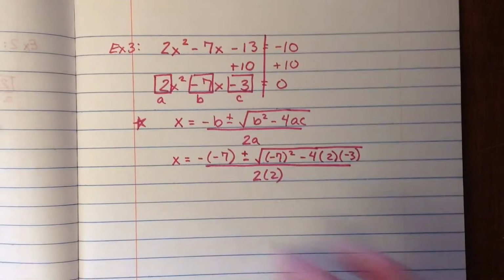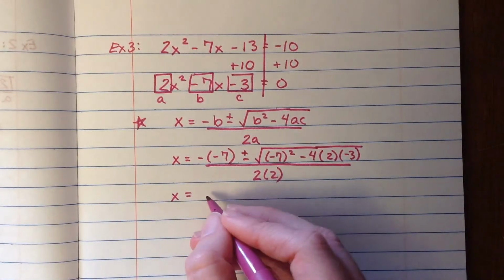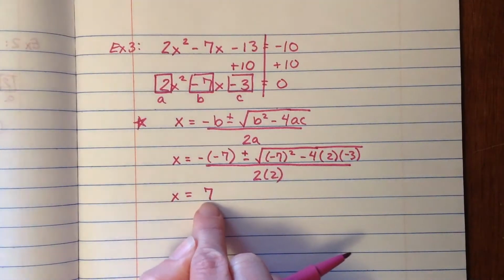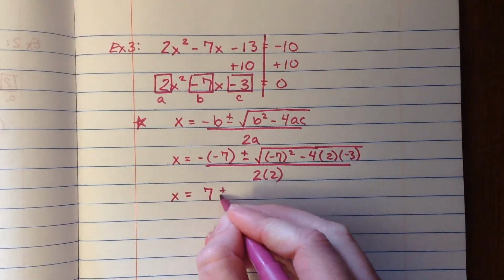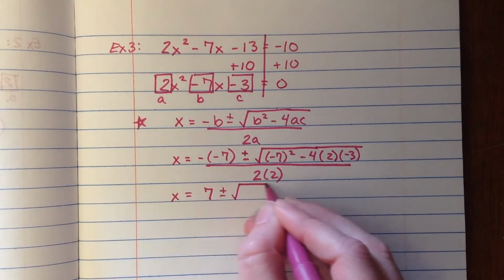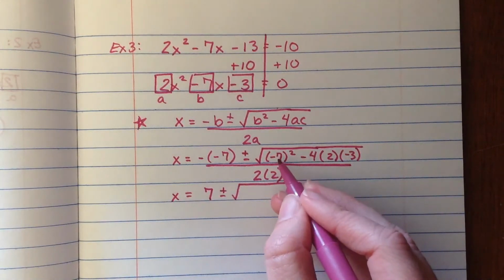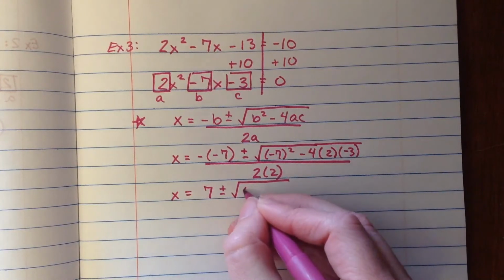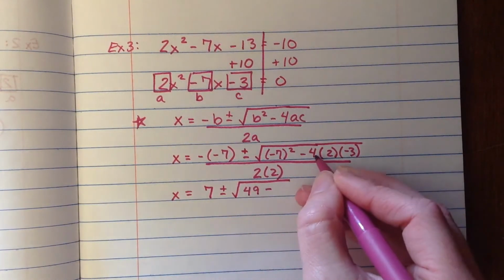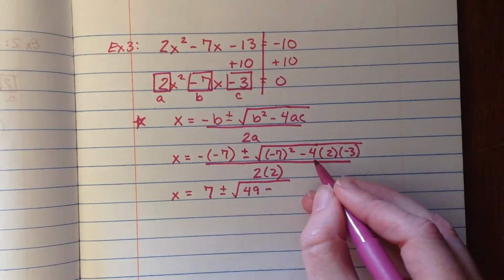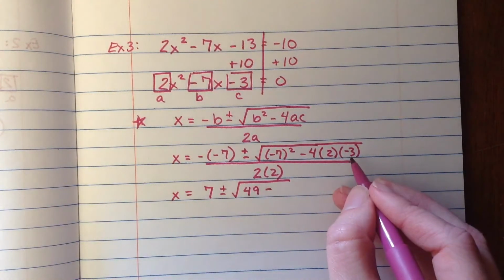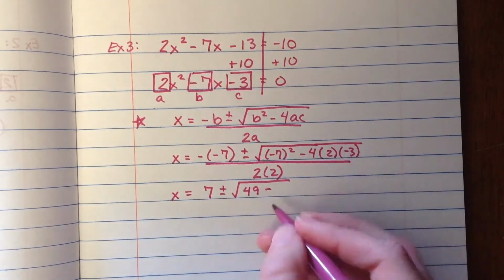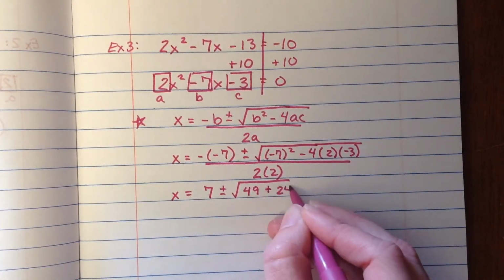Ready to start simplifying my numbers. So x is equal to -7 becomes +7. Remember, if that had been positive, your answer here can be a negative number. We just haven't done an example like that. Plus or minus the square root of, ready to simplify the inside. So I've got -7 squared, that's -7 times -7, which is 49, minus 4 times 2 times -3. Well, 4 times 2 is 8, times 3 would be 24, and it's a negative and a negative, so that actually ends up being plus 24.